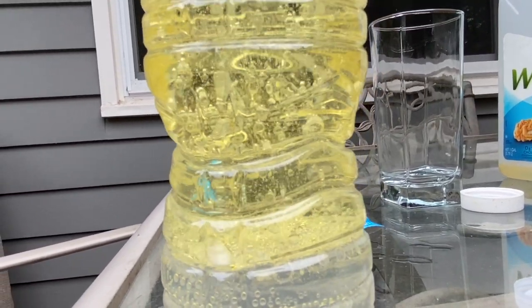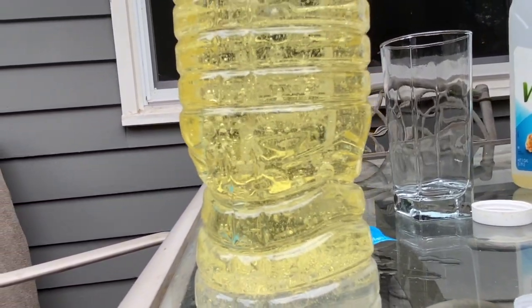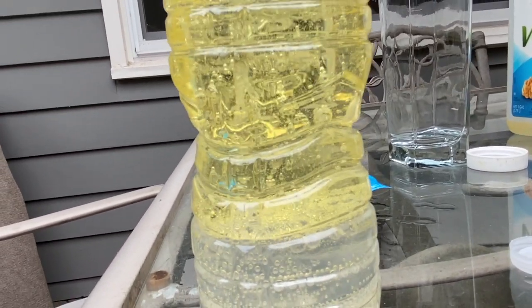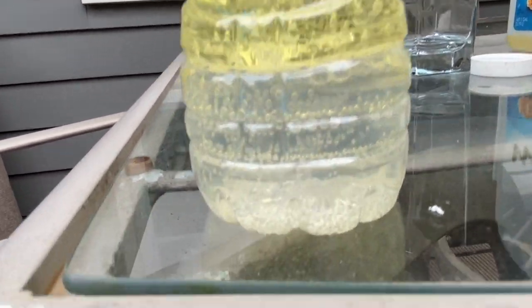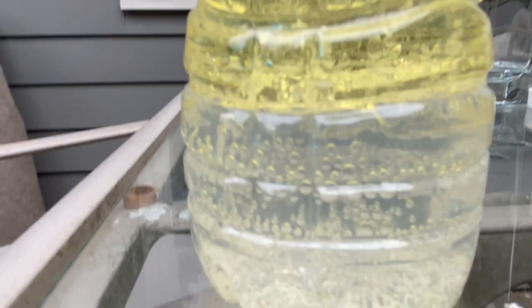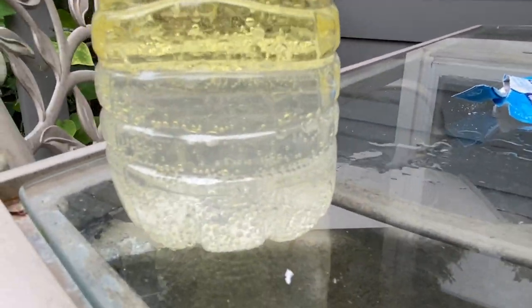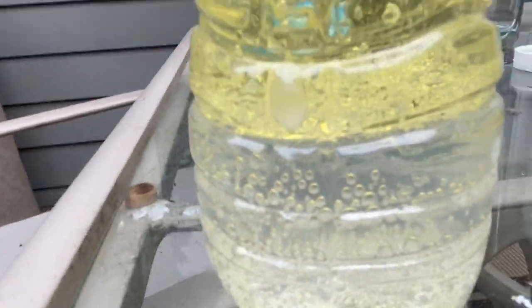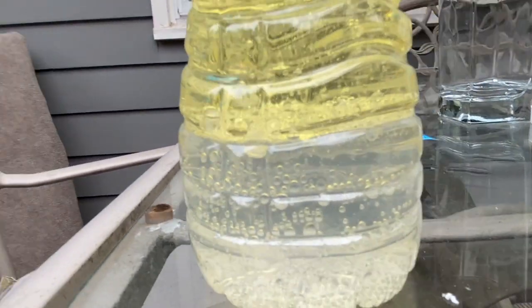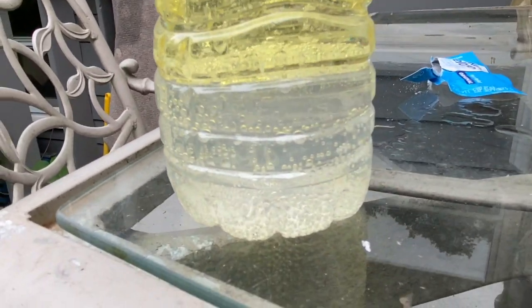And though there are a few more bubbles still rising in the oil, overall the reaction has calmed down quite a bit. We can also notice that there's no more Alka-Seltzer left, or at least the majority of the Alka-Seltzer has now been dissolved in the water, which gives us a hint to exactly what our limiting reactant is.